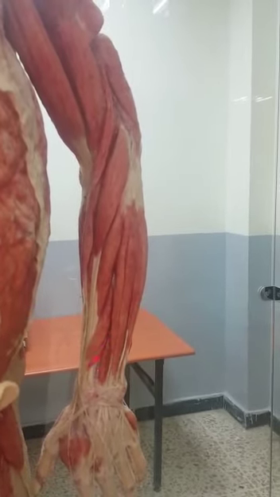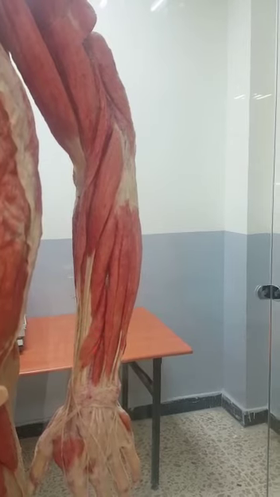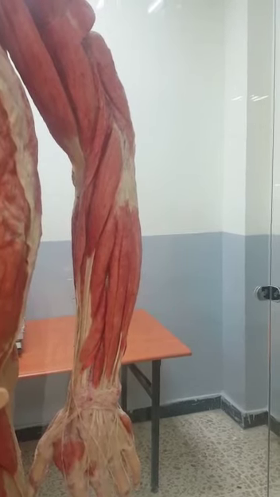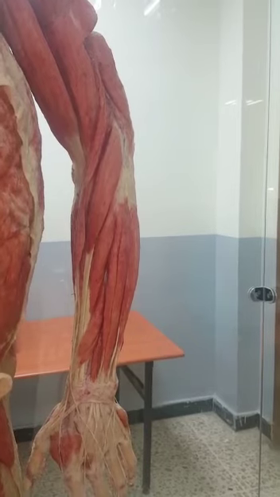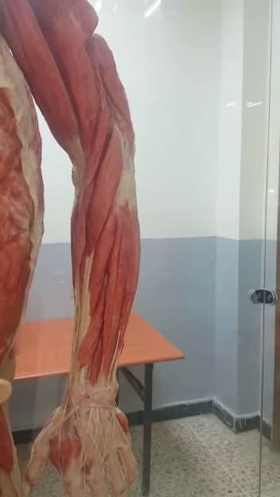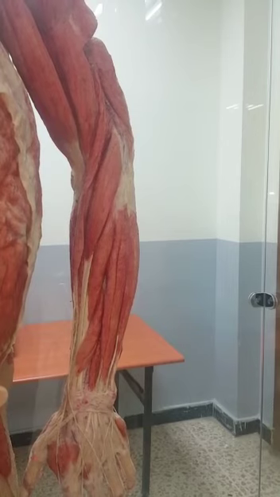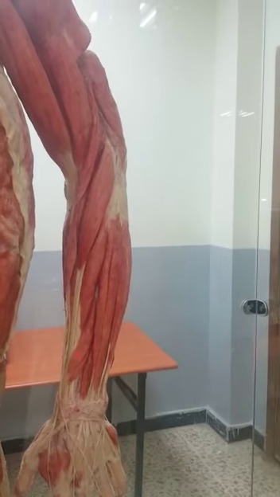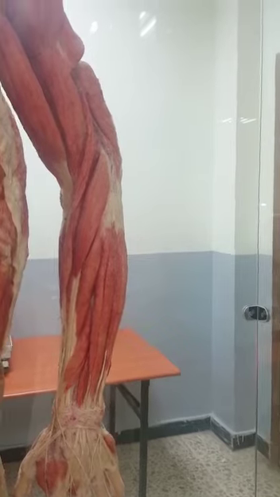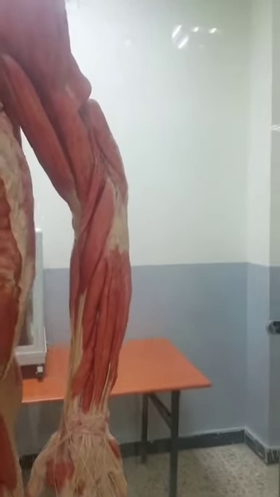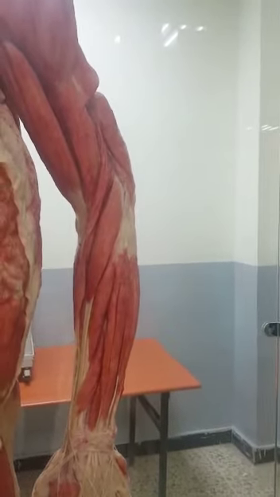And this is the extensor pollicis brevis, inserted into the proximal phalanx, performing extension of the thumb. All the muscles of the posterior fascial compartment are supplied by the radial nerve.